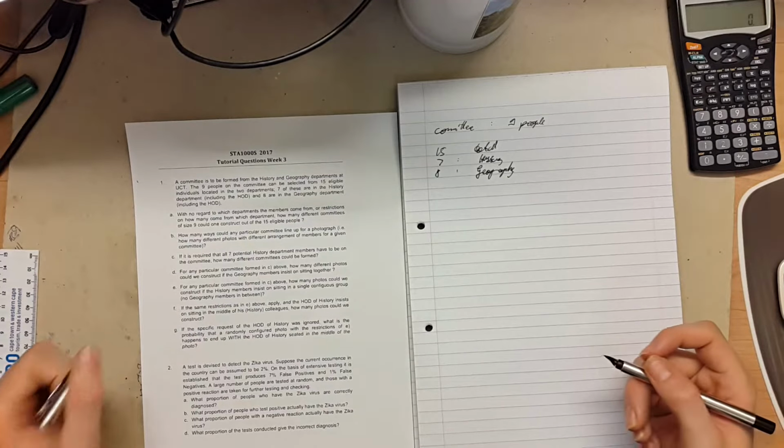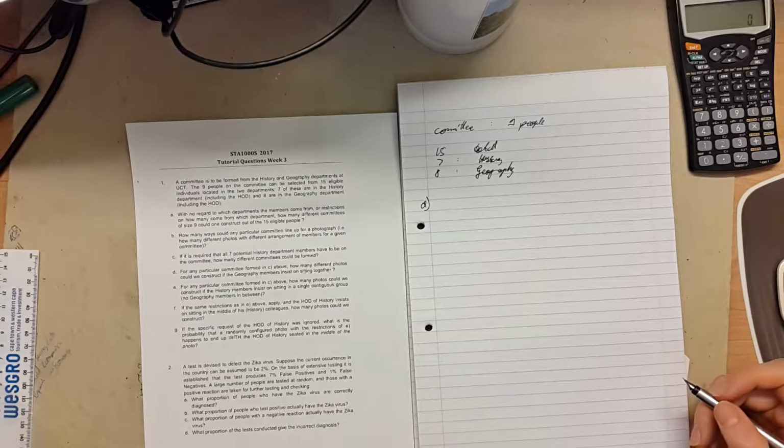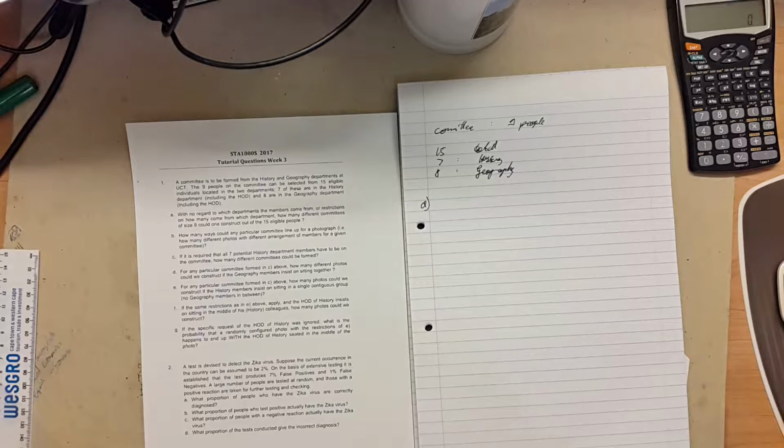Okay, so question 1A. With no regard to which departments the members come from, or restrictions on how many come from which department, how many different committees of size 9 could one construct out of the 15 eligible people? Essentially they're saying it doesn't matter where they come from, or who they are, they just want to know how many committees of size 9 can be made out of 15 eligible people.